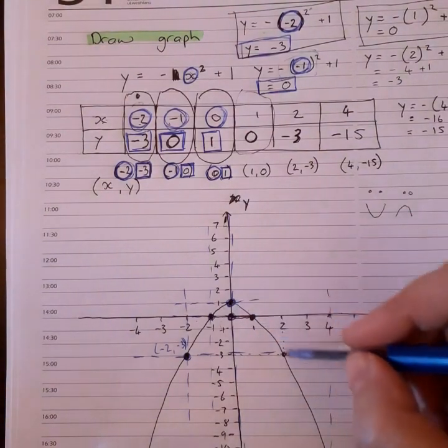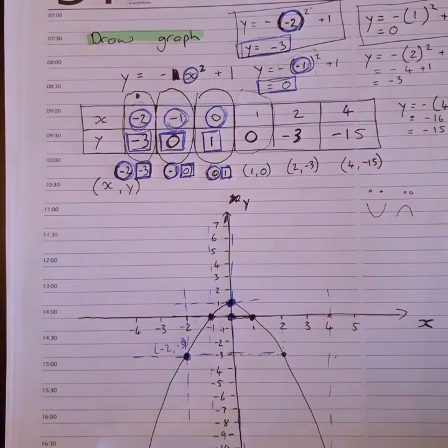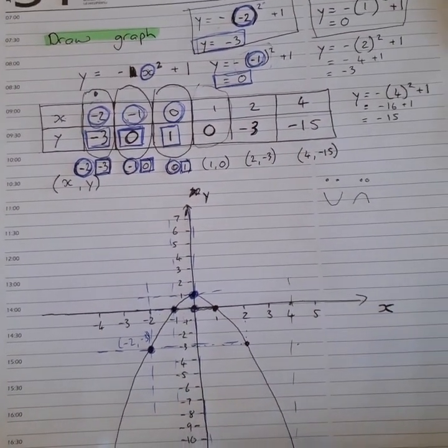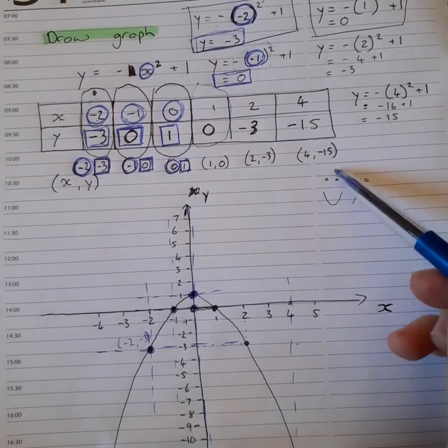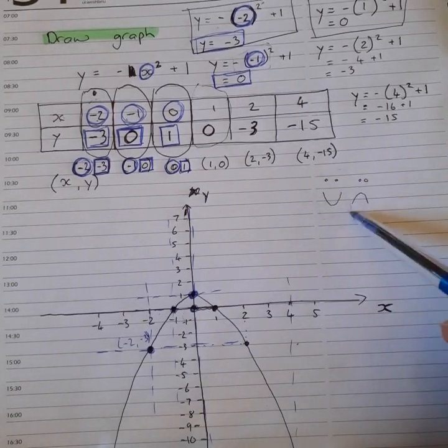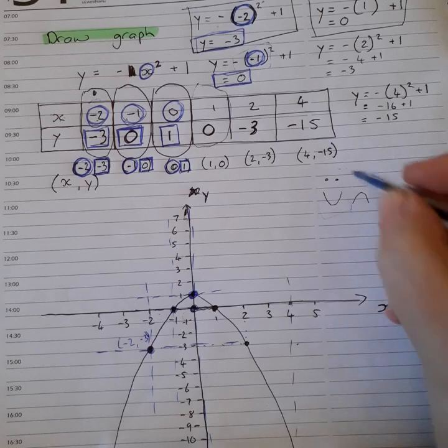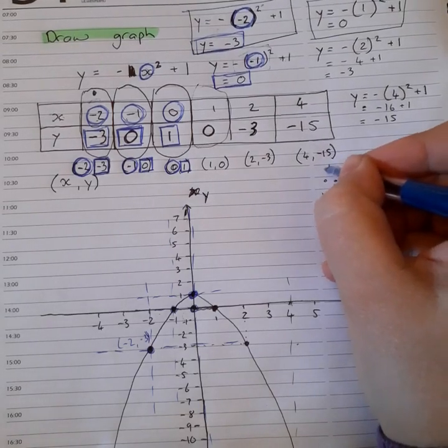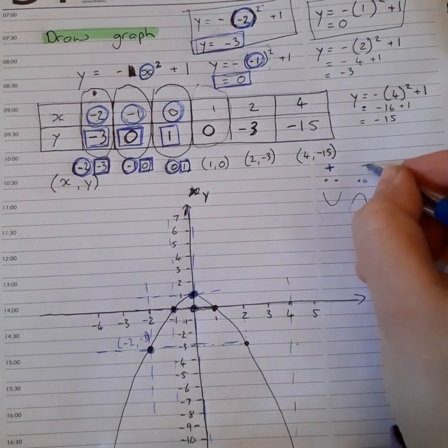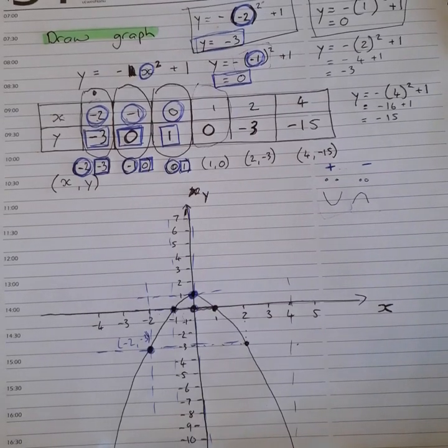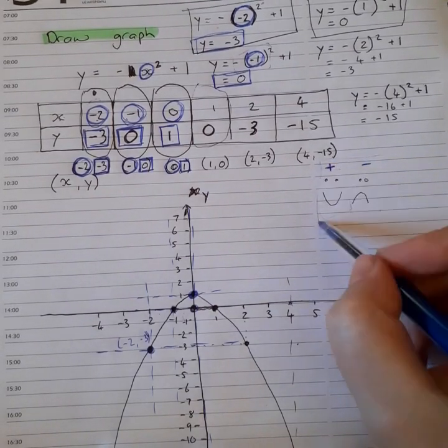And then we drew the graph freehand, not with a ruler. Because it doesn't make a straight line, it makes a smiley or a sad face. Smiley is positive, sad face is negative. But we'll get to that. That's just a little side note.